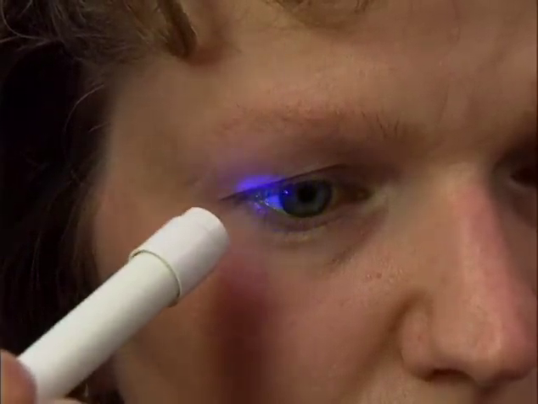Now illuminate the eye with a cobalt blue light, a pen light with a blue filter. An abrasion will show up as a greenish-yellow stain on the cornea.